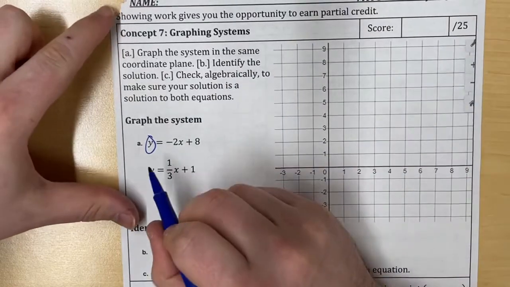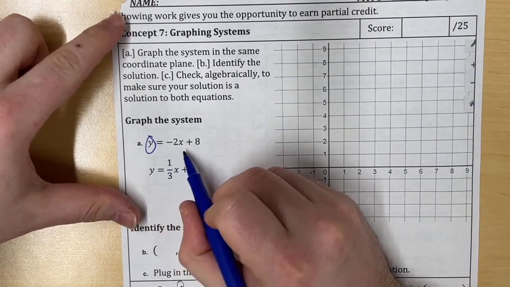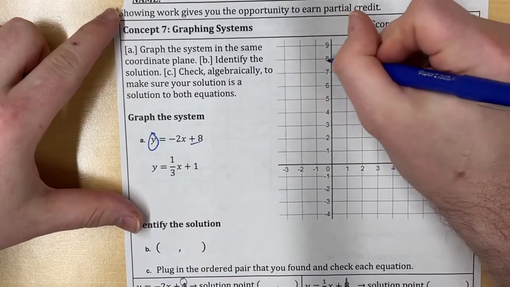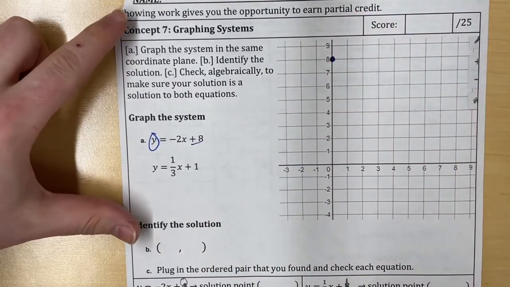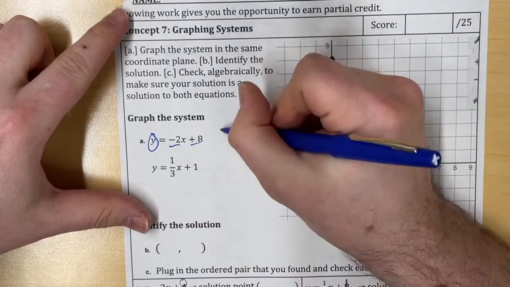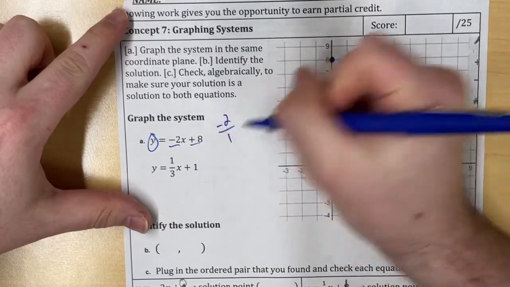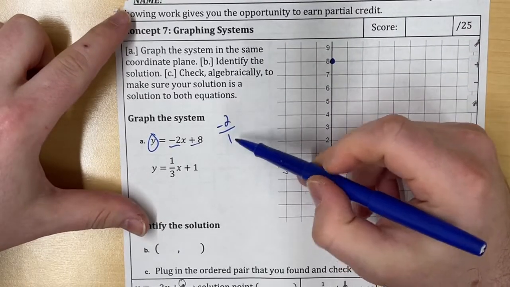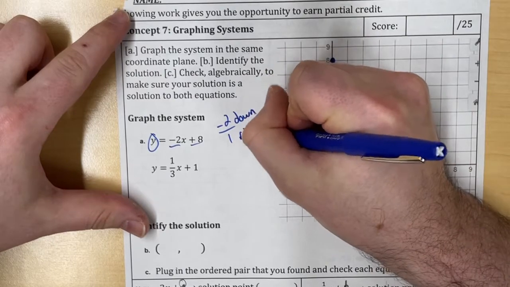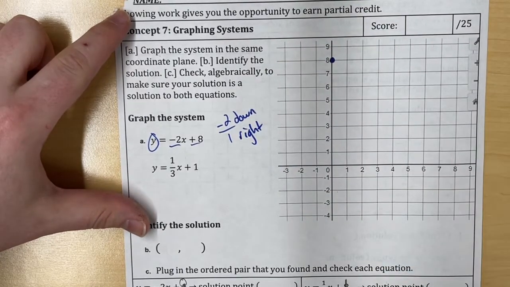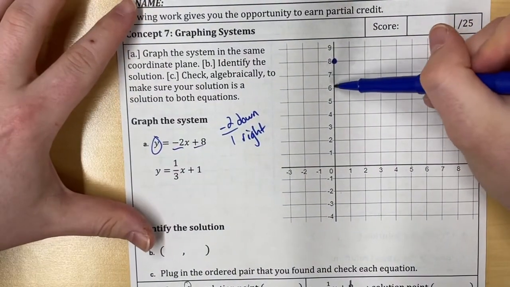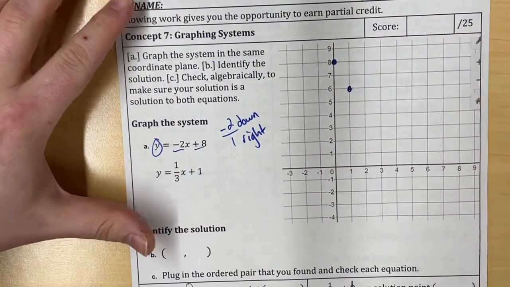First equation, y equals negative 2x plus 8. I'm going to use that y-intercept of 8, so on my y-axis I plot the point 0, 8, and then I can use that slope of negative 2. I can rewrite it as a fraction, negative 2 over 1, and that says I'm going to go down 2 and to the right 1. Make sure you're using those keywords for yourself, and I can build that staircase. So I go down 2 and to the right 1 to get my next ordered pair.